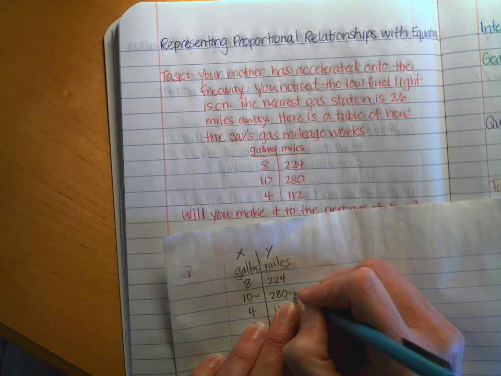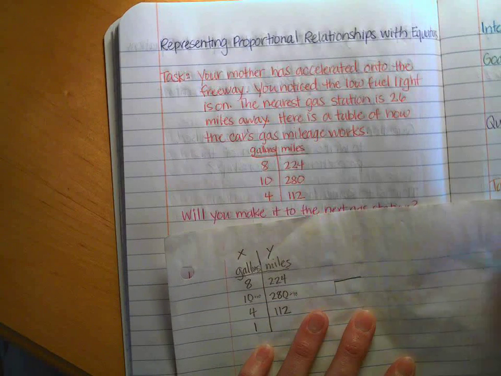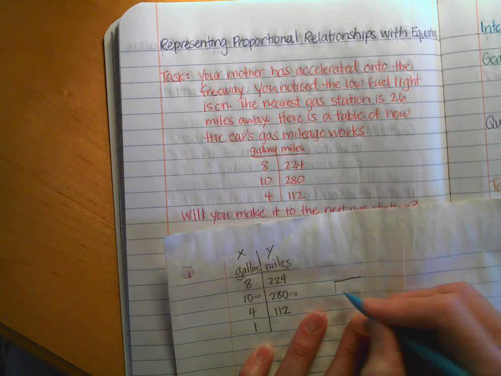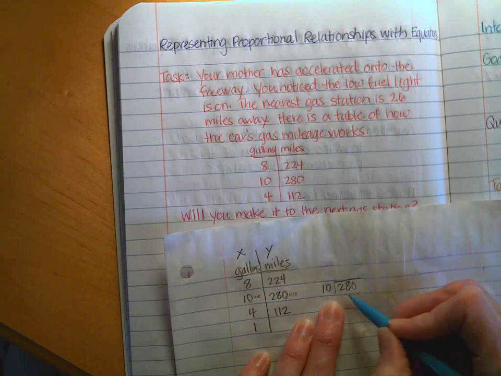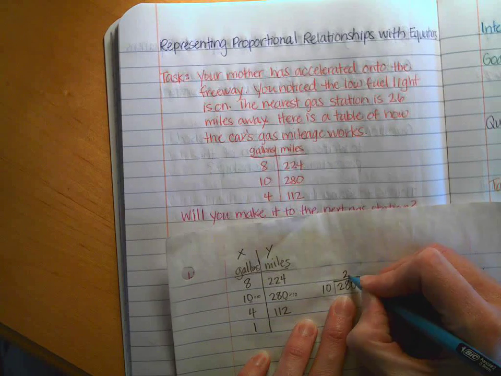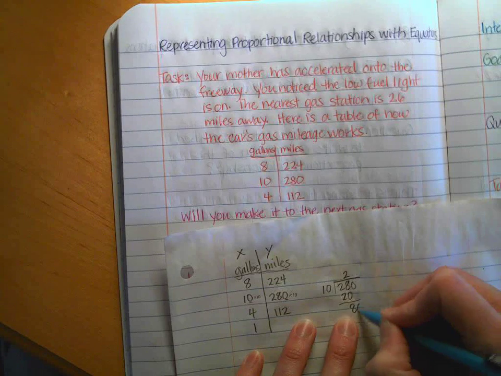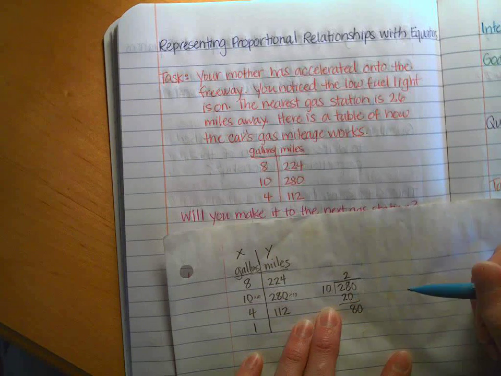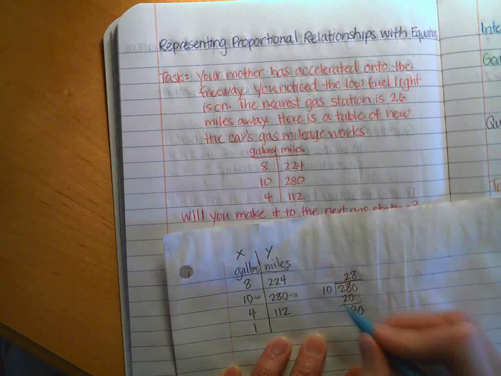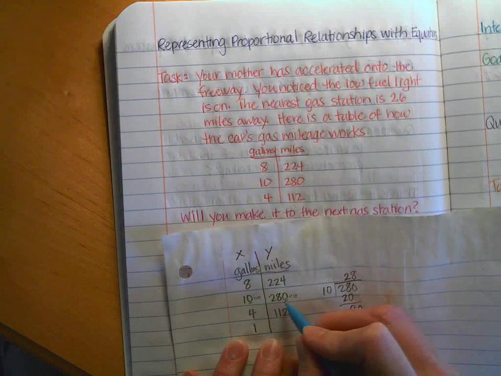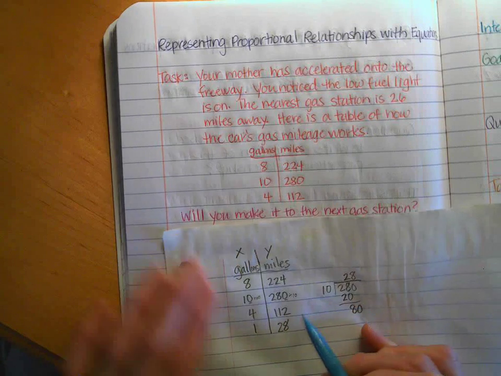What is 280 divided by 10? And if you don't know that right off the top of your head, let's look at it closely together to see if we can figure it out quickly. So 280 divided by 10. Well, 10 goes into 28 only 2 times. So that would be 20 with a remainder of 8. Bring down the 0. How many times does 10 go into 80? That is correct, 8 times. So we know that 280 divided by 10 gives us 28.